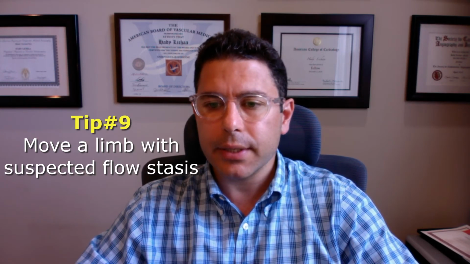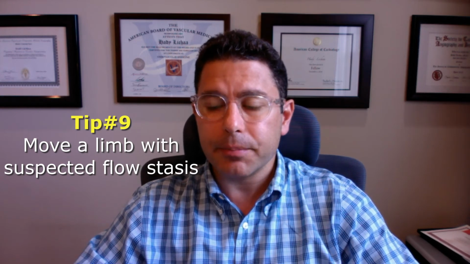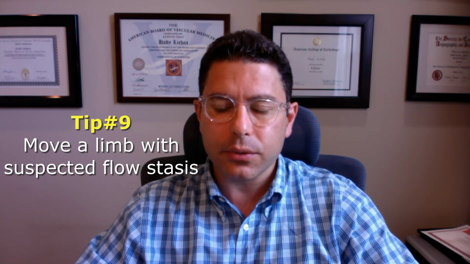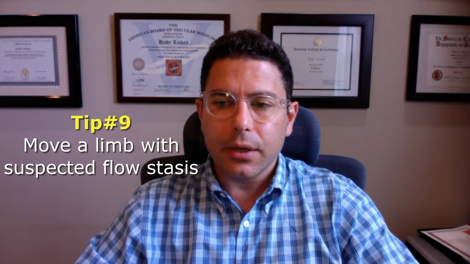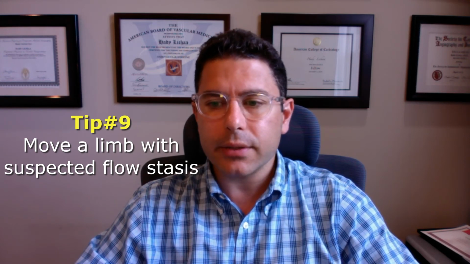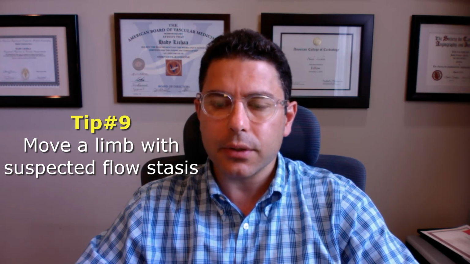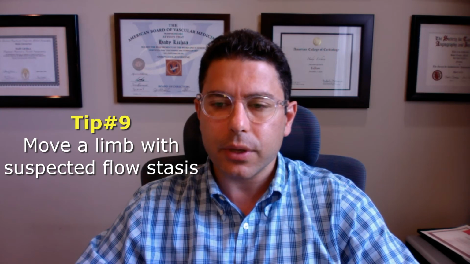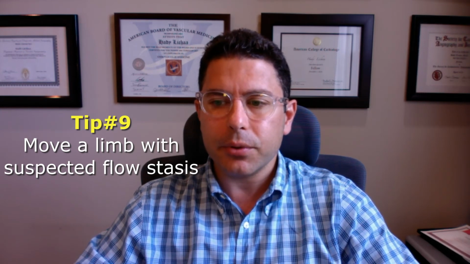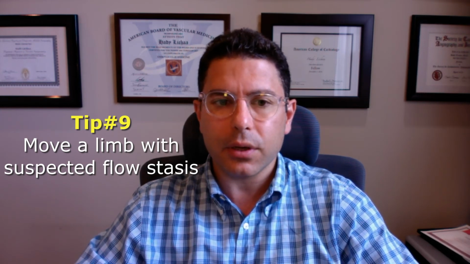And number 9, because the CO2 has a tendency to stagnate in areas of ischemia, when you're going on with the case and it's getting prolonged, make sure you move the limbs in different directions to try to dissipate any potential CO2 bubbles that are trapped in your outflow.